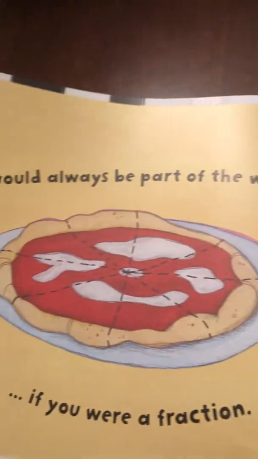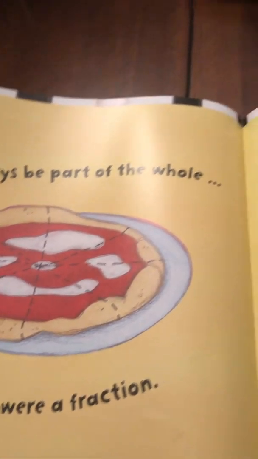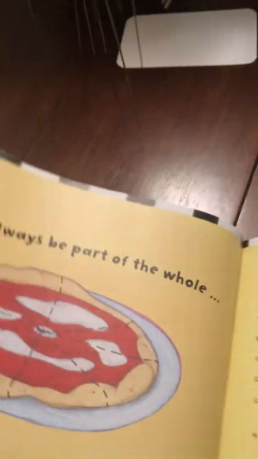You would always be part of the whole if you were a fraction. But you cannot be a fraction because you are a whole.